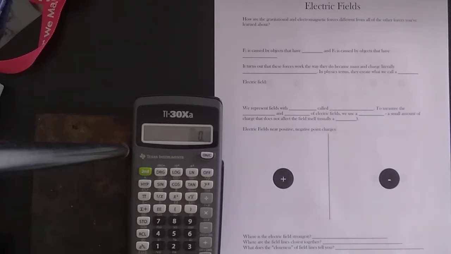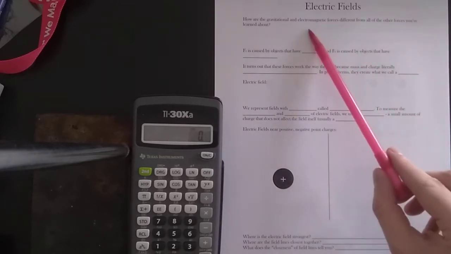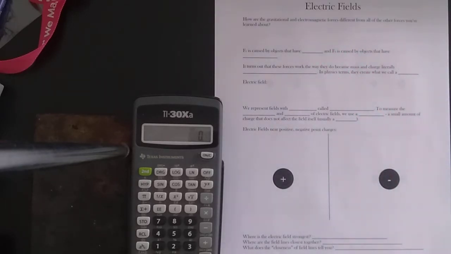Okay? What I want to do to introduce this is I want you to think about how all the forces that we've learned about so far this year are different than the gravitational force and the electrostatic force, which I'm calling electromagnetic here. That's the proper name, but you guys are more used to electrostatic. Think about how all the other forces are different.